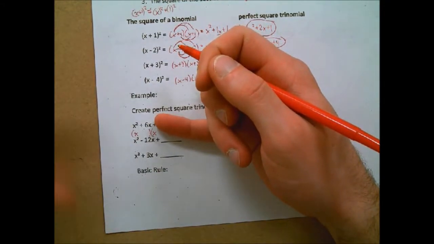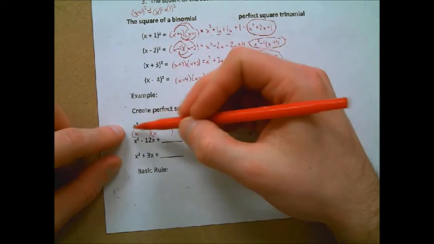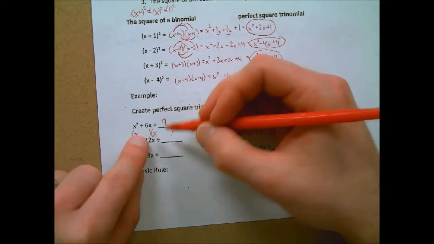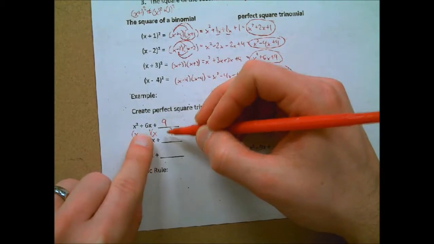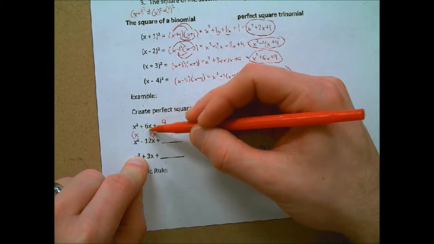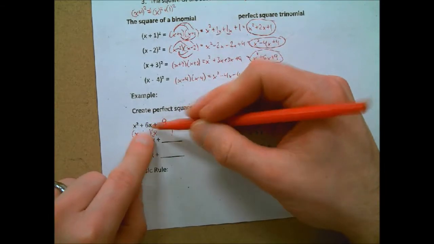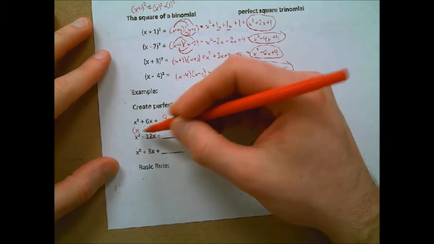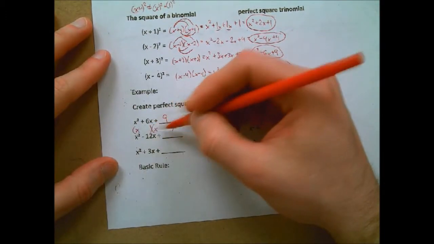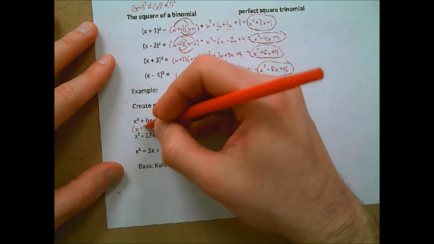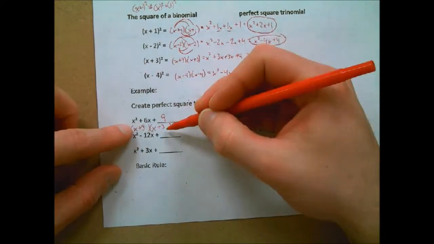So what's it missing? Well, to factor this, I would need an x and an x to make the x squared, and then I need to come up with two numbers that are going to make 6x. That middle term, we add to make the middle term here. But they also need to be the same number. What two numbers add to make 6 and are the same number? 3. So I'll put a plus 3, plus 3. And so there it is.